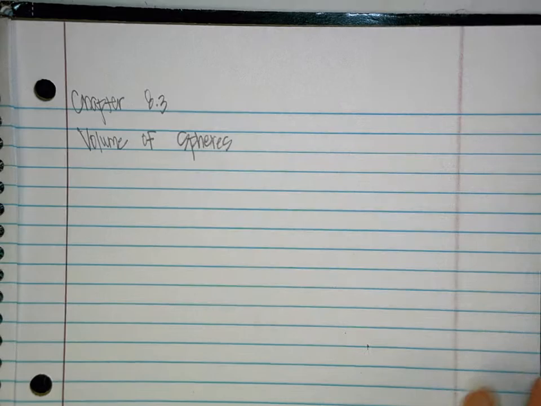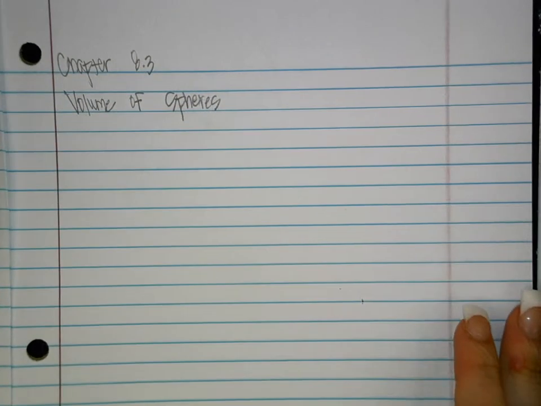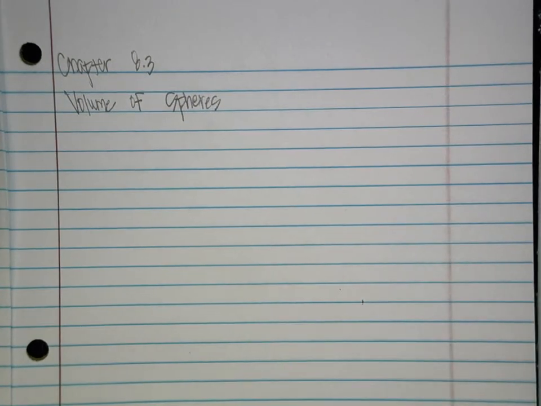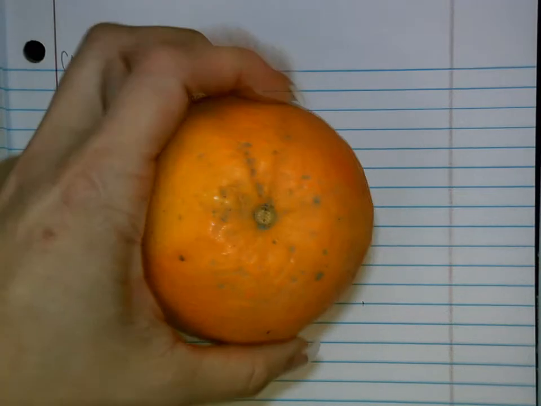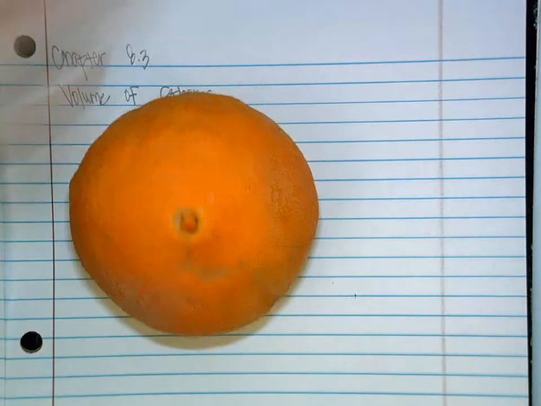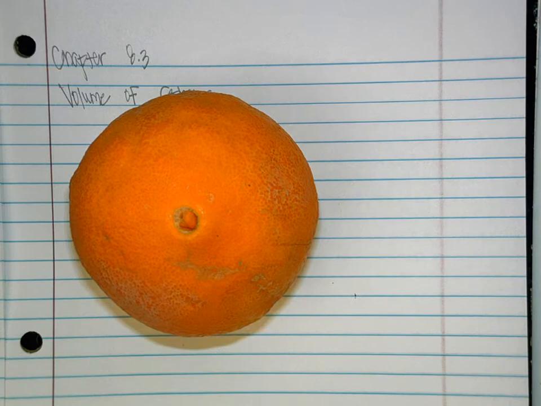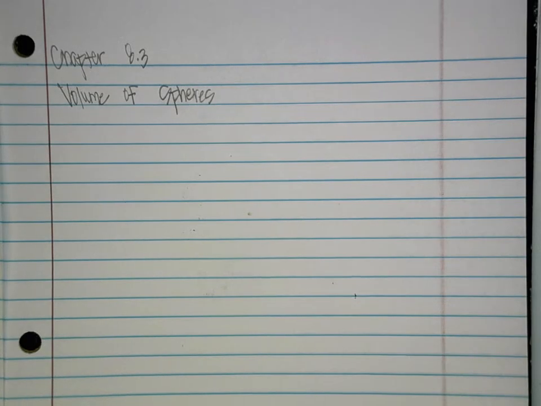Volume of spheres, okay? Can anyone tell me, what does a sphere look like? What's an example of a sphere? That little orange thing. A solid circle. A solid circle. So kind of like, this is my breakfast. This is an orange. Okay, so like an orange. What else can you think of that's a sphere? Like a baseball.